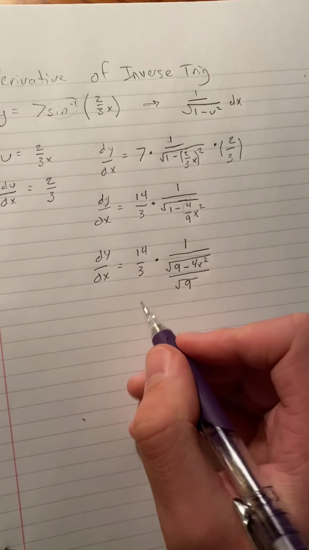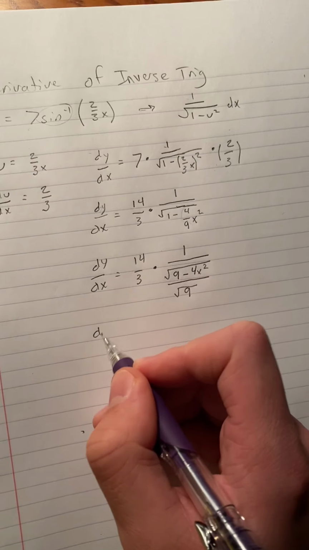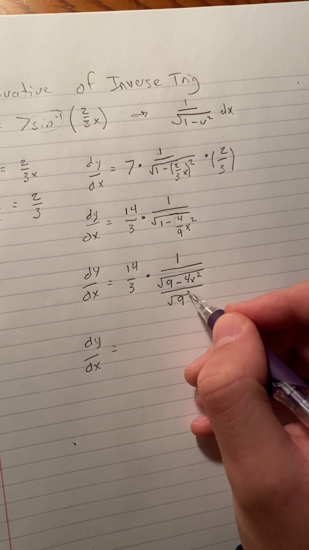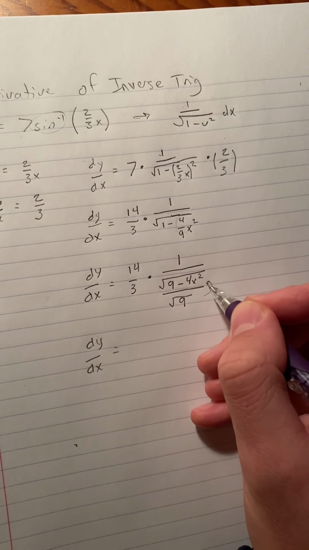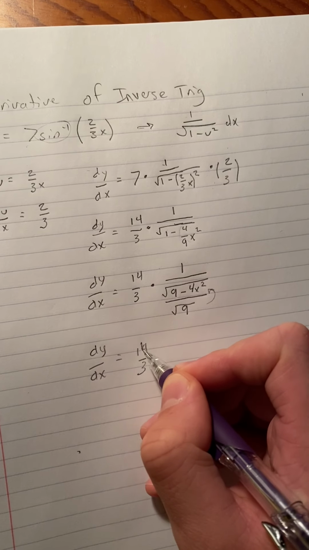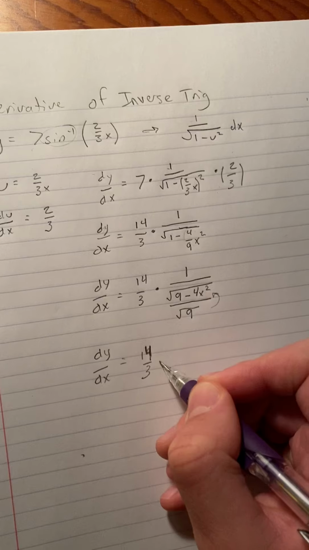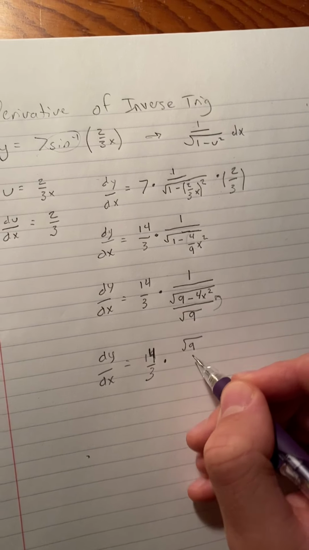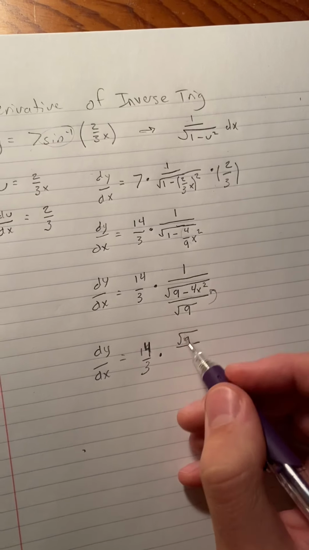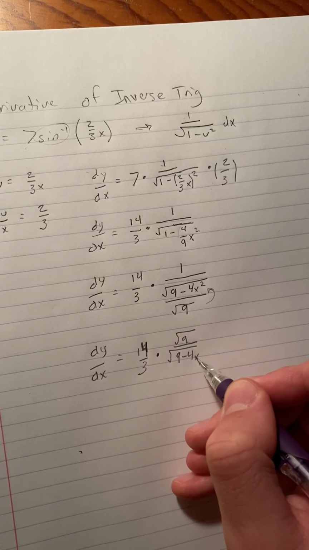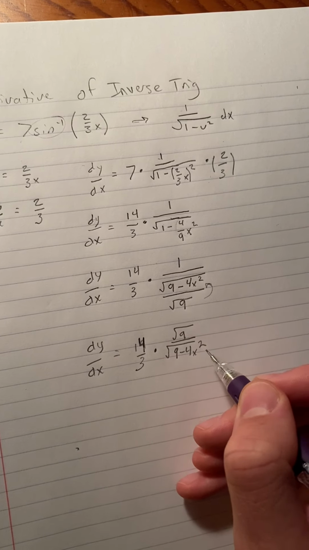So the next step is to flip and multiply. So we'll have dy over dx equals the denominator we'll put on the top. So it becomes 14 over 3 times the denominator, square root of 9, over the numerator, square root of 9 minus 4x squared.